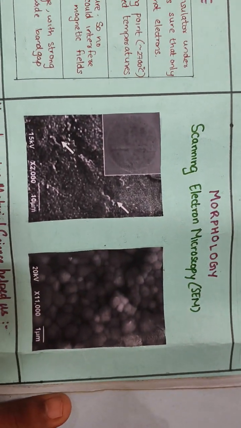Talking about the morphology, this is the microscopic image of YSZ, that's scanning electron microscopy. So this is the picture.